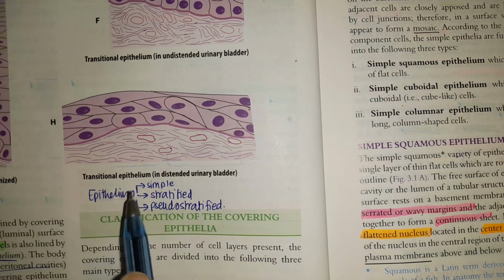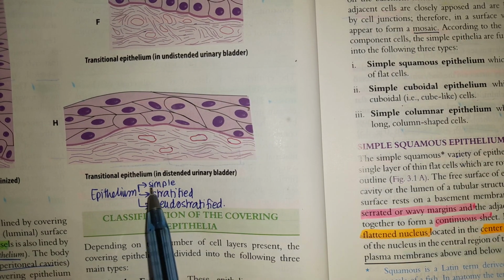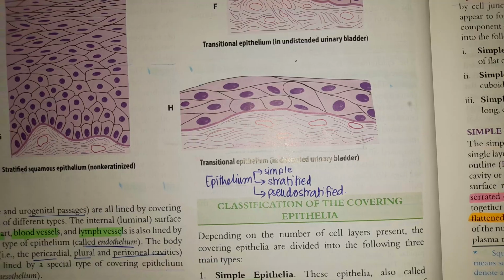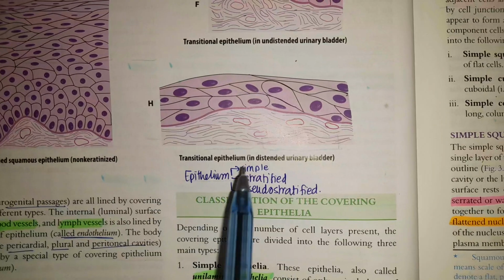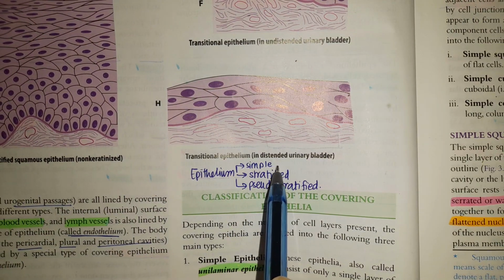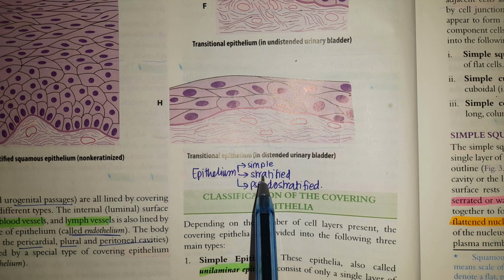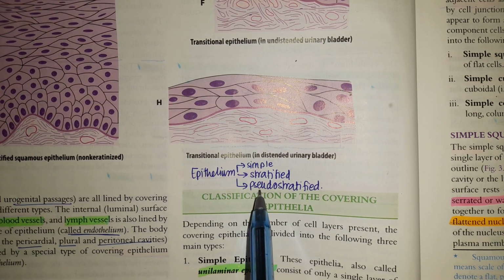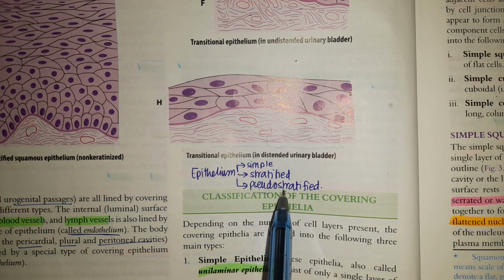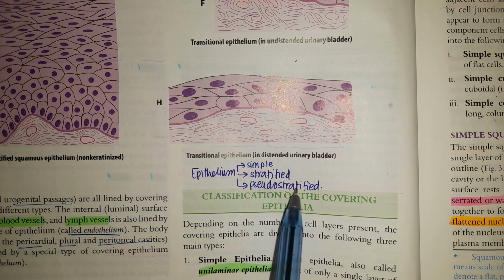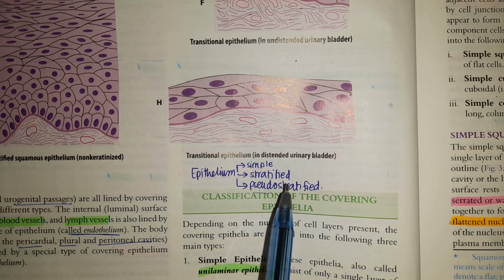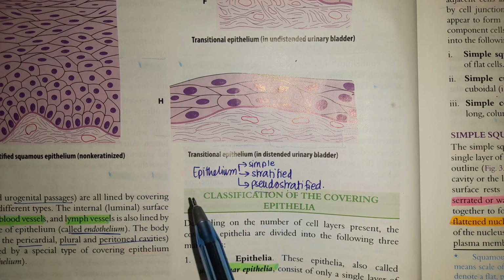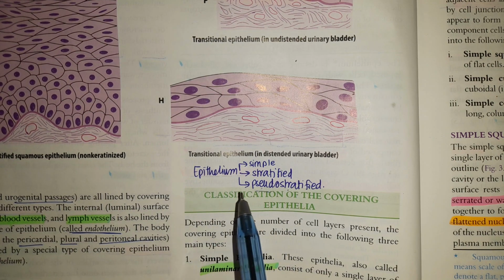The epithelium is further divided into three types. One is simple, which is unilaminar, meaning it has only a single layer of cells, whereas stratified is multilaminar. It means it has many layers of cells. Pseudostratified: pseudo means false and stratified means many layered. So it is actually a single layer of cells, but it gives the false idea that it is stratified.